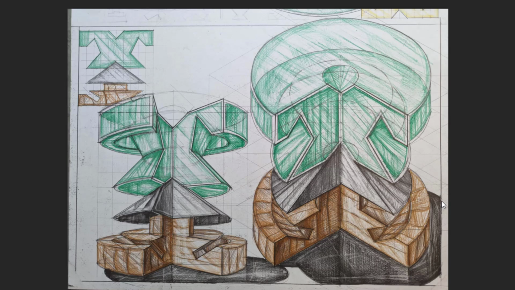Let's have a look at drawing the most important three materials in architecture, which are wood, stainless steel, and glass. So for wood, wood is represented by wood grain. The simplest way is to draw a wood grain.